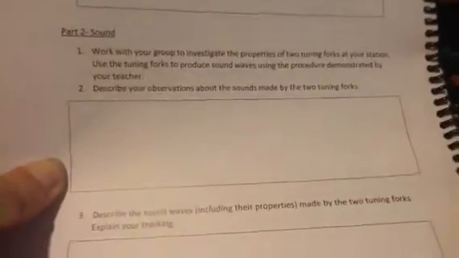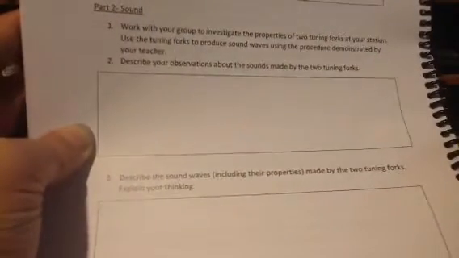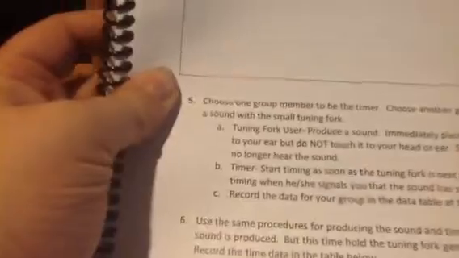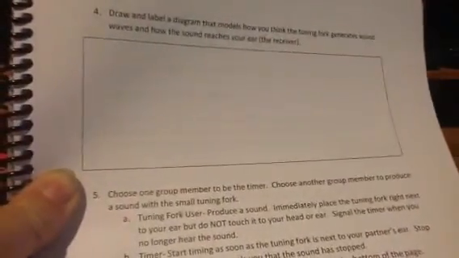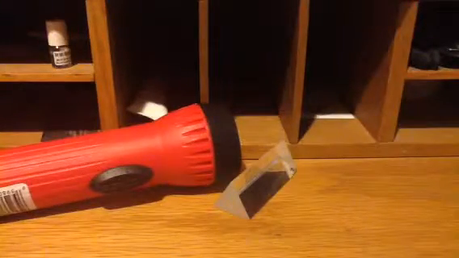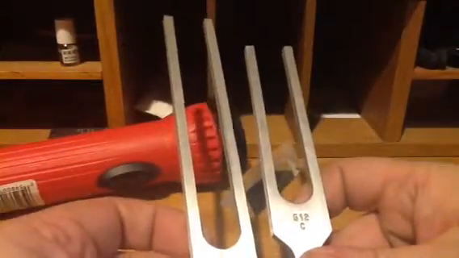So in your notebook, it would say Part 2 Sound, and then they would investigate the 2 tuning forks, and they answered 2, 3, and then on the back was a 4, box. And then I'll show you that, and then you can make your observations. So they had a small tuning fork versus a larger tuning fork. I don't know if you can see the difference, but large versus small.